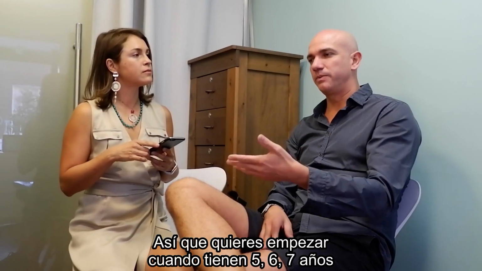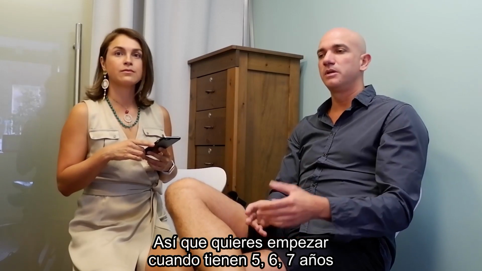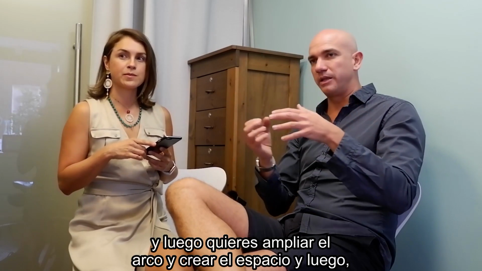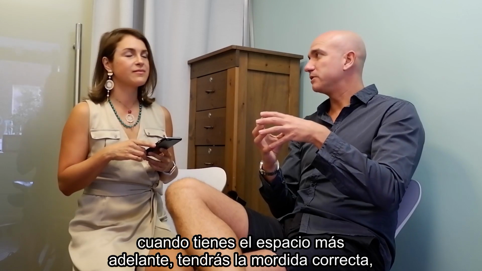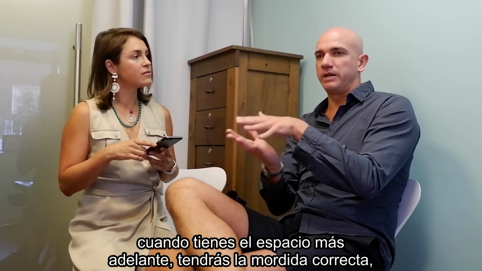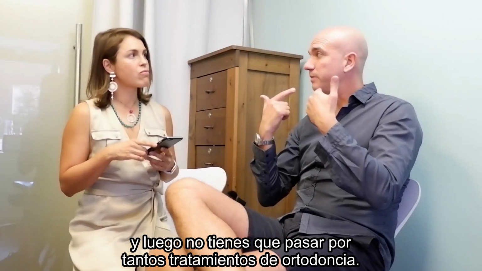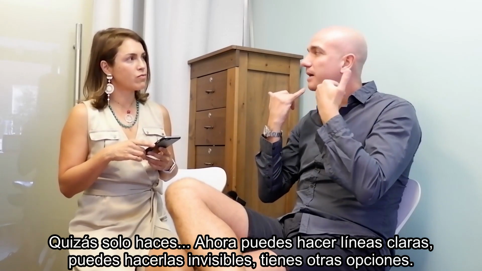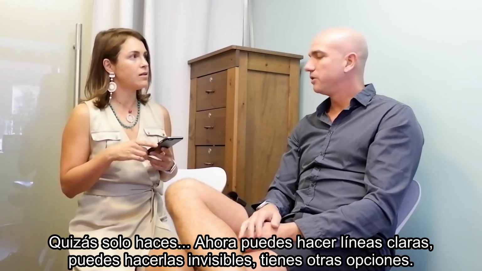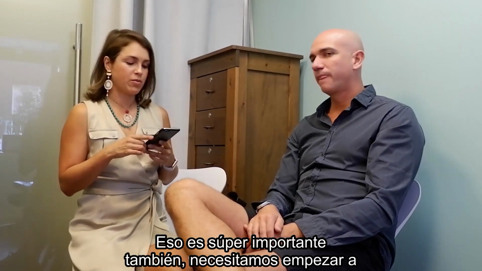So you want to start when they're young, 5, 6, 7 years old, and then you want to widen the arch and create the space, and then when you have the space later on, you will have the right bite, the right occlusion. And then you don't have to go into so much orthodontic treatment. Maybe you can do clear aligners now, you can do Invisalign. Exactly, you have other options for that. That's super important as well.